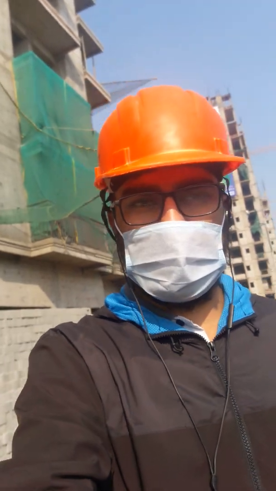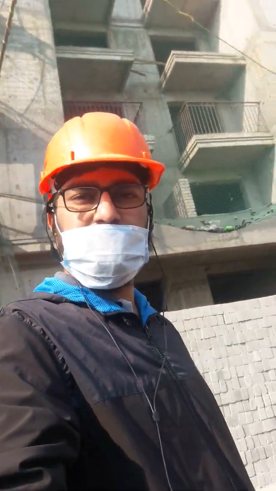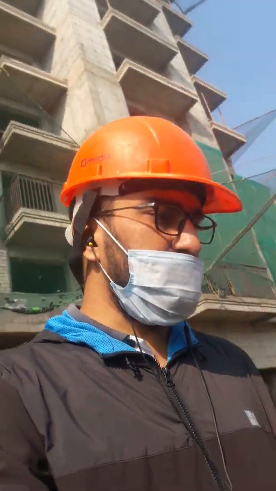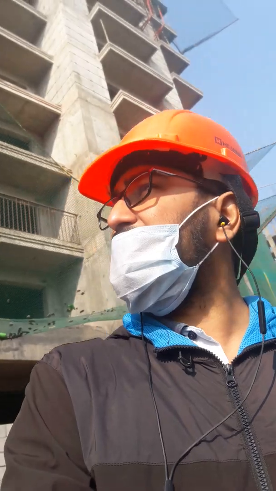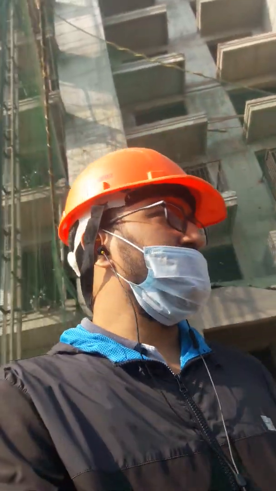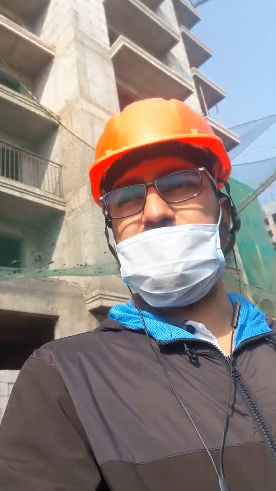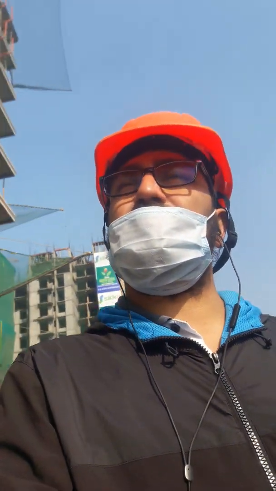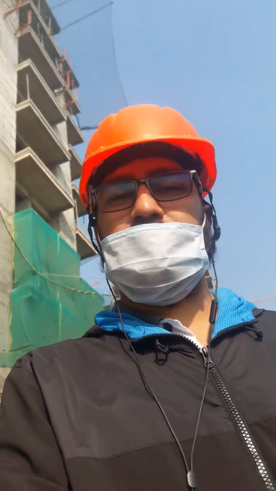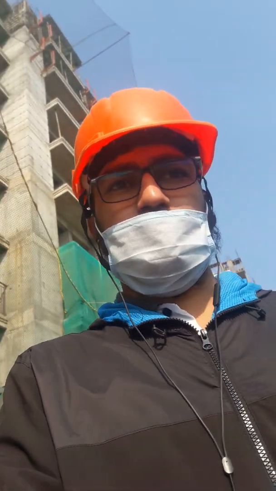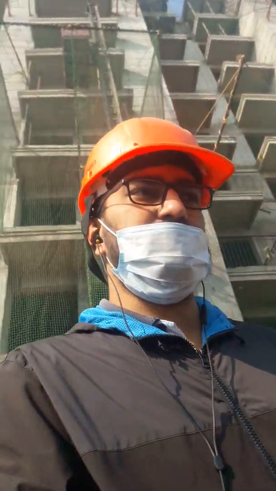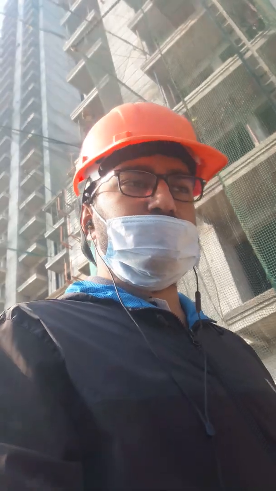This is a residential apartment, a residential society. You can see many towers behind me, the building towers, and these are being constructed right now. Some of them are almost finished, and finishing work is going on there. Structure work is completed.